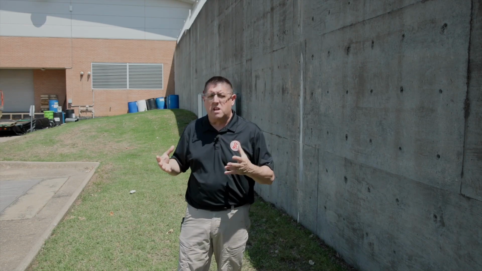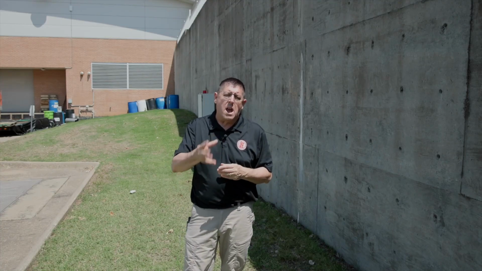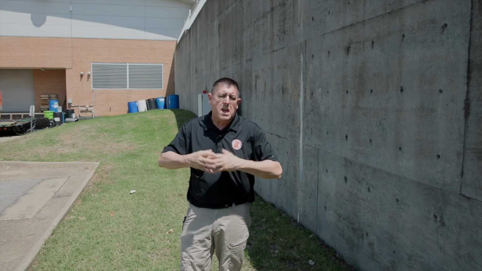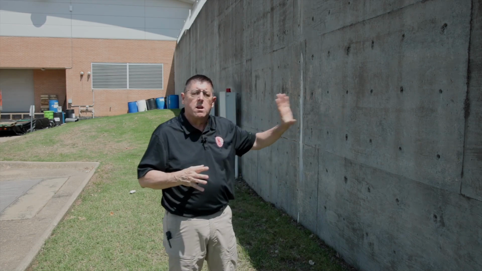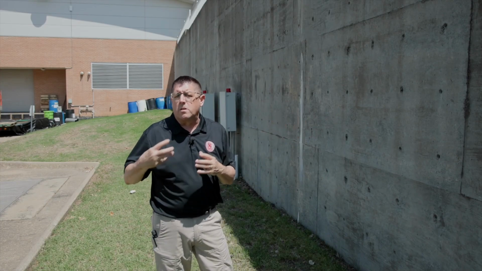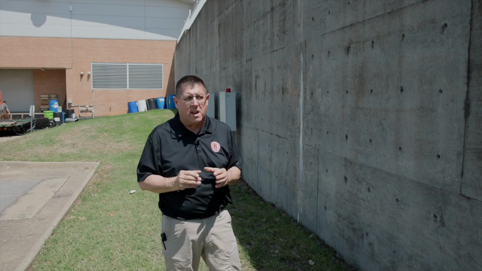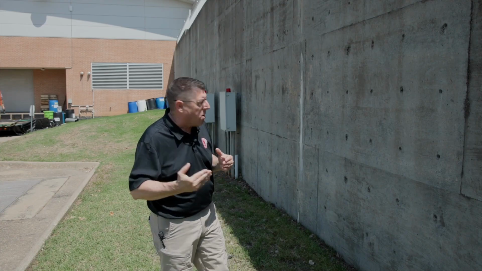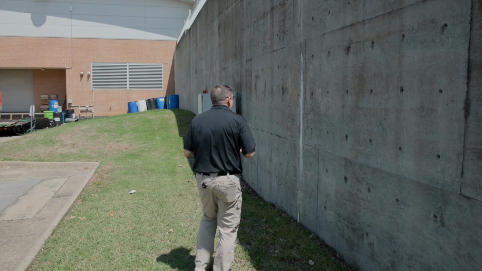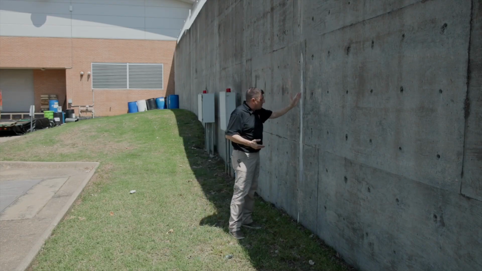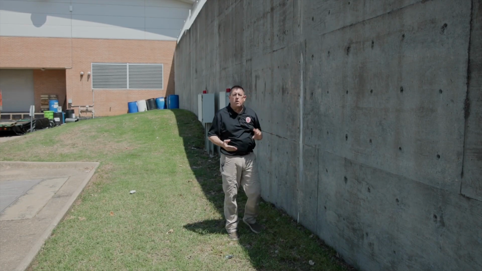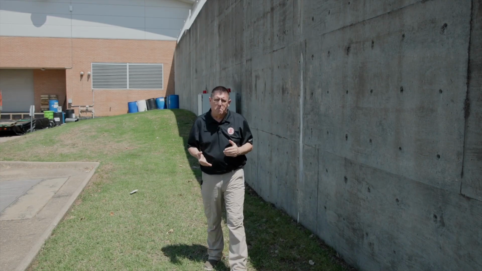Our challenge is that concrete creates an exothermic reaction. It creates heat as it cures. It takes 28 days to cure concrete. During those first 28 days of curing is when the majority of the cracks are going to occur. And I can see some of these cracks going vertically up and down the wall.